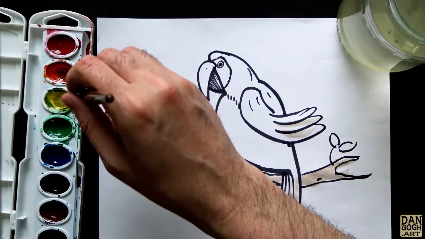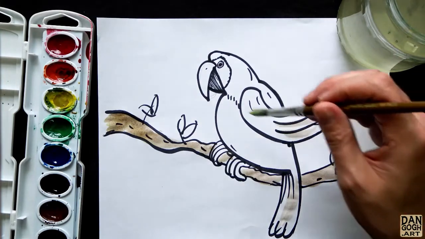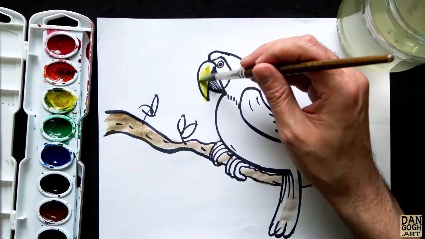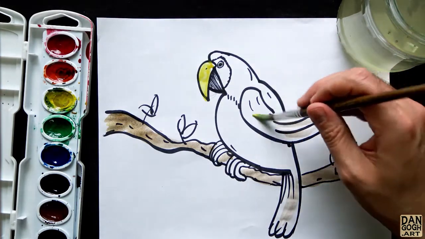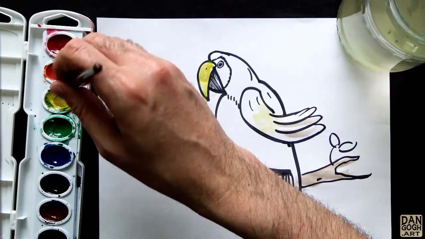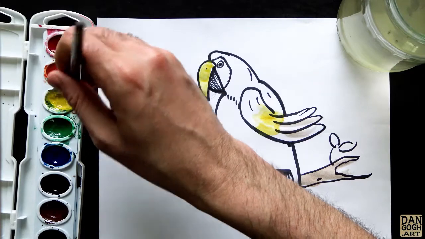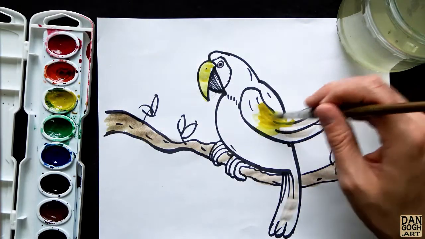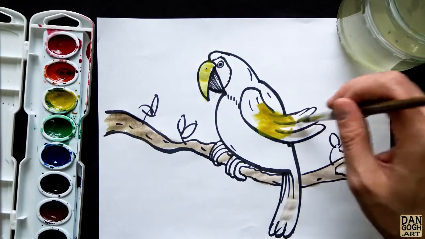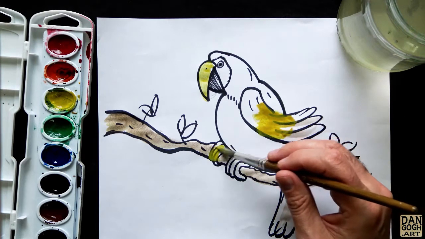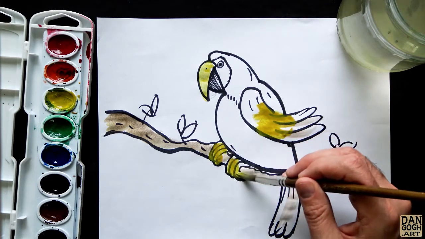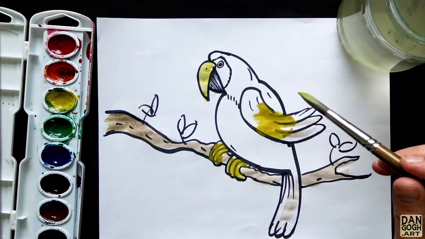And we'll get a little bit of yellow. And I'm going to paint the macaw's beak. And I'm going to put some on the wing. I want a little more intensity, so I need to get less water. If you need to get a sponge or a paper towel to wipe it off, that's fine. I'm going to get the claws as well.